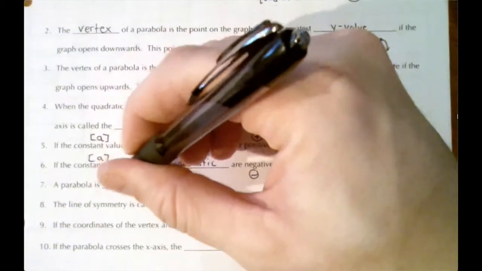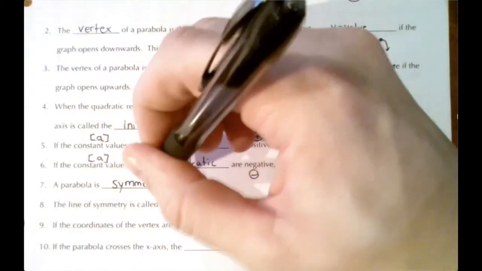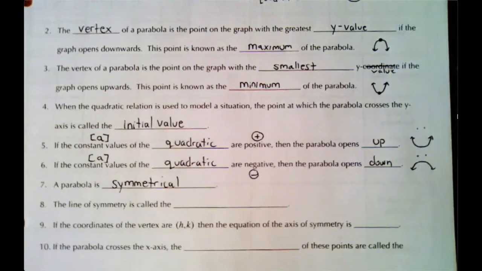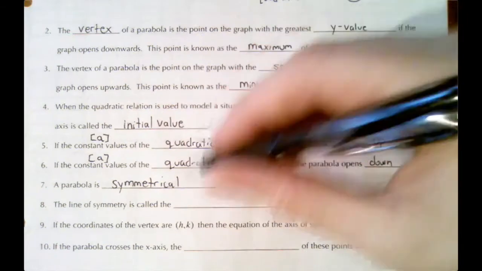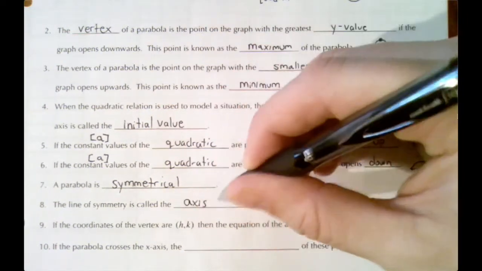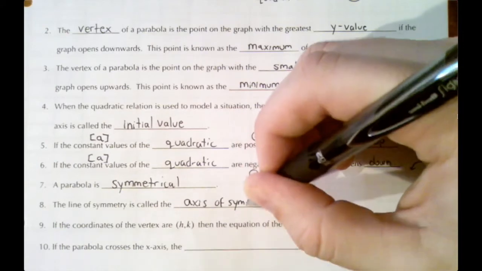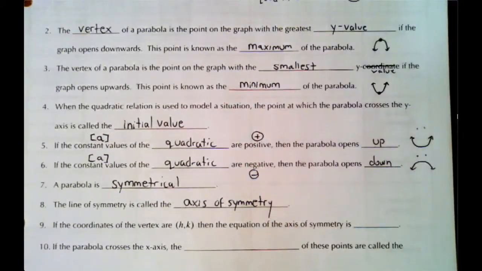A parabola is symmetrical. That means if you split it in half with a line, both sides of the line will look the same. Symmetry. The line of symmetry is called the axis of symmetry. And the vertex will always be on the axis of symmetry. That point at the bottom if it opens up, and at the top if it opens down, will always be in the middle on that axis of symmetry.